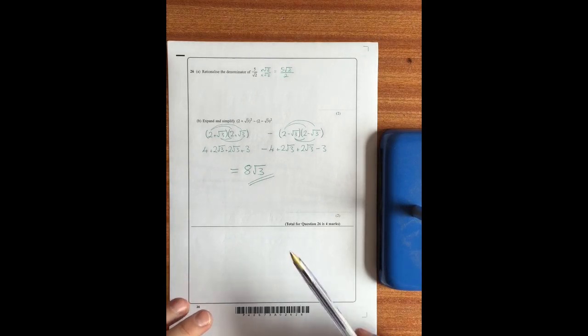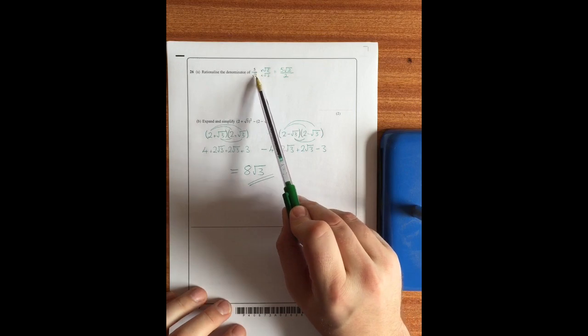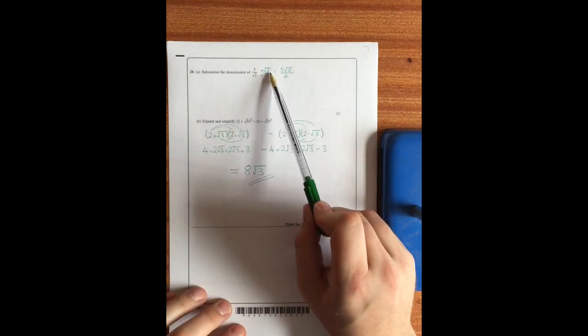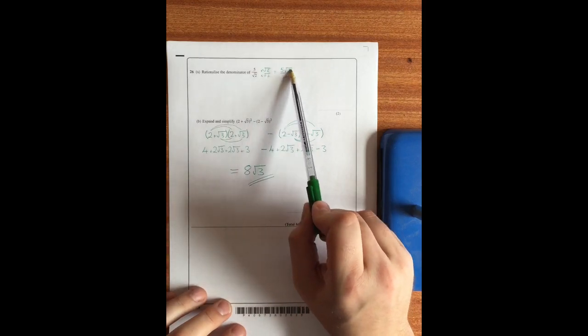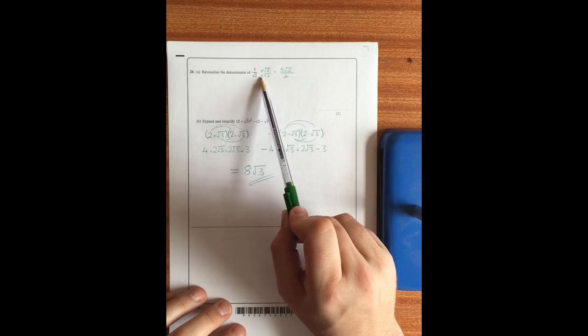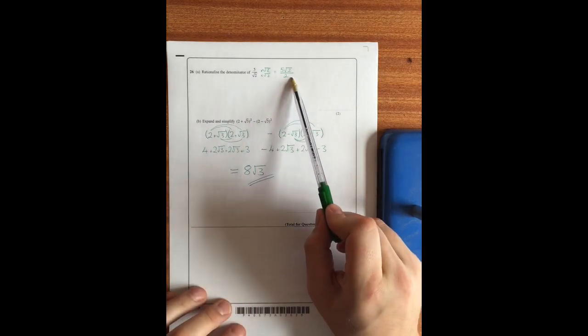Rationalise the denominator of 5 over root 2. To rationalise, we times the top and the bottom by the denominator of the original fraction. So we're going to times top and bottom by root 2, which will give us 5 root 2 on the top, and root 2 times root 2 gives you just 2. You're simply squaring, which is the opposite of square rooting. This is your final answer.